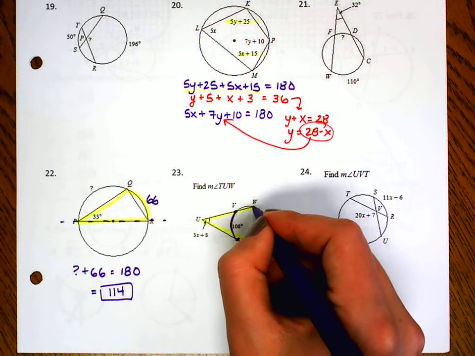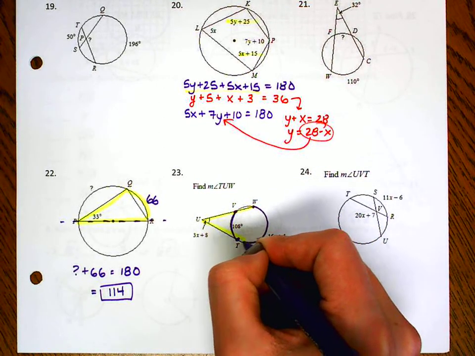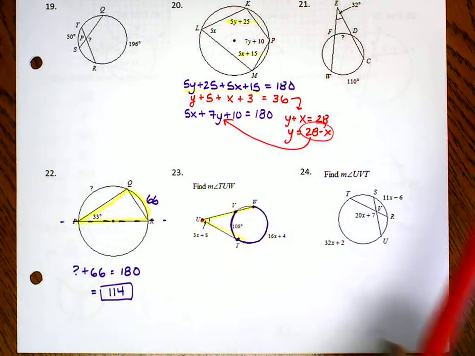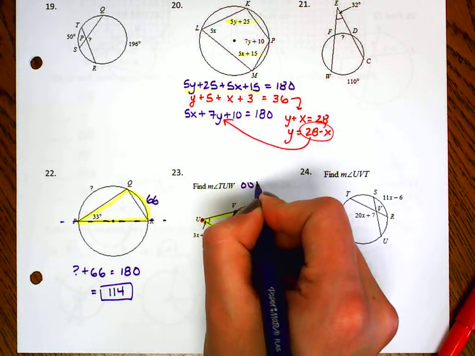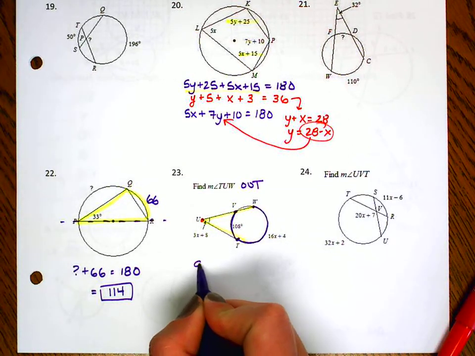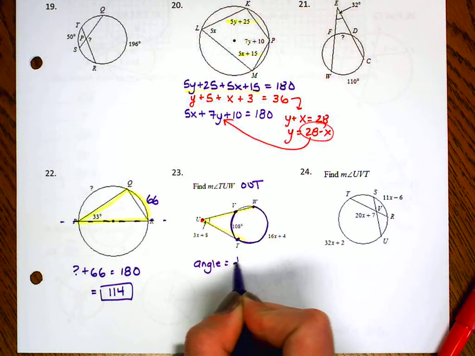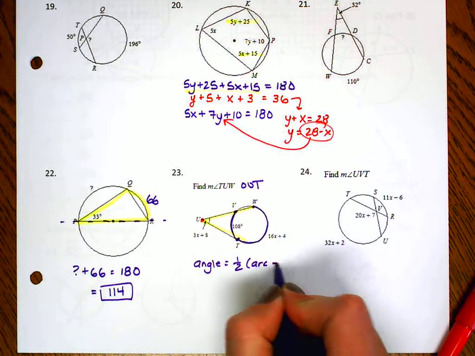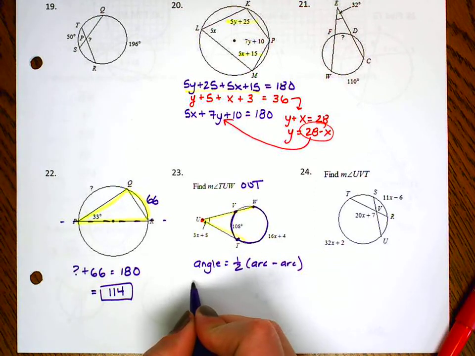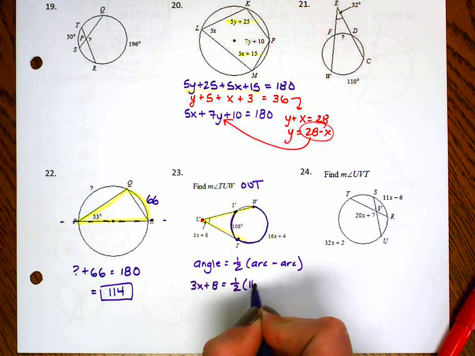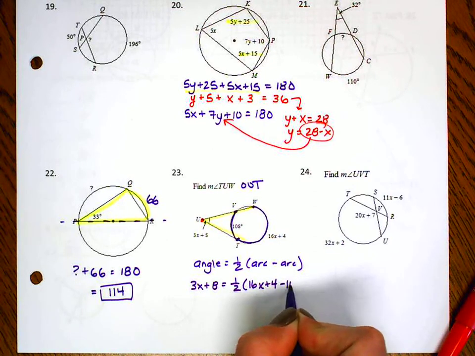Here's my first part of the arc. Here's my second part. This is an out problem. So my angle is 1/2 arc minus arc. My angle is 3x plus 8. My arcs are 16x plus 4 and 108.